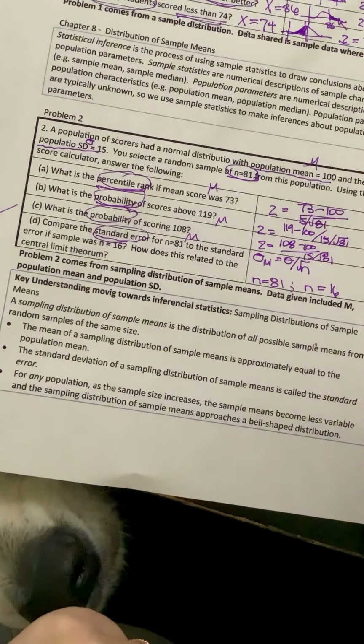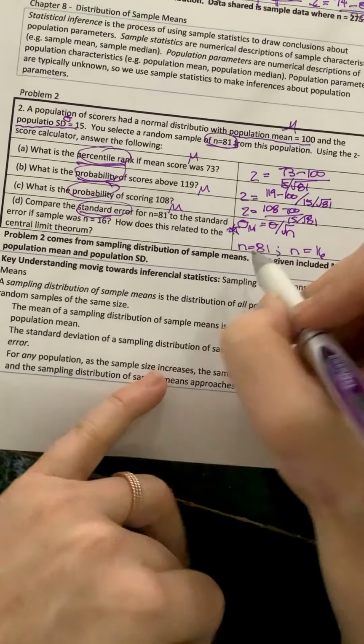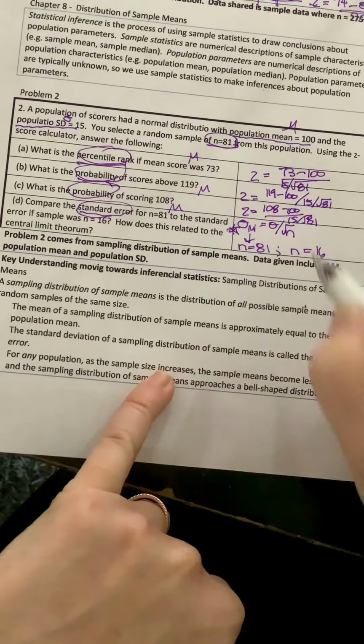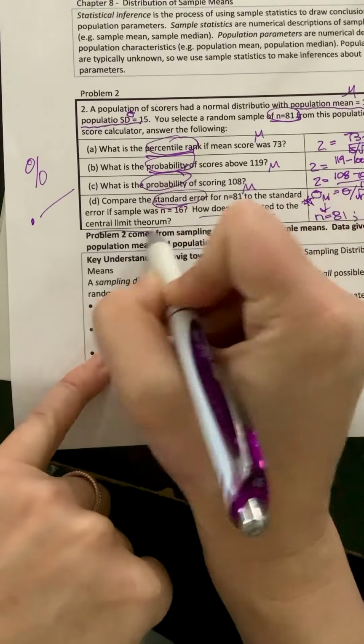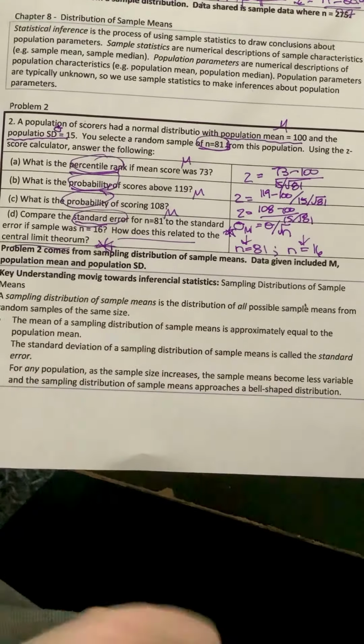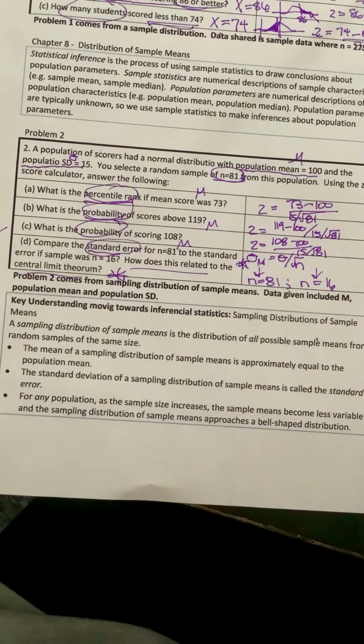All right, so I'd be solving those, and then again, for this guy, I'm going to calculate a standard error when I have n equals 81, and then when I have n equals 4. And then I would add in, how does that relate to that central limit, right? There's a tenet in the central limit that relates to that. All right, so again, you would plug in and work through this yourselves.